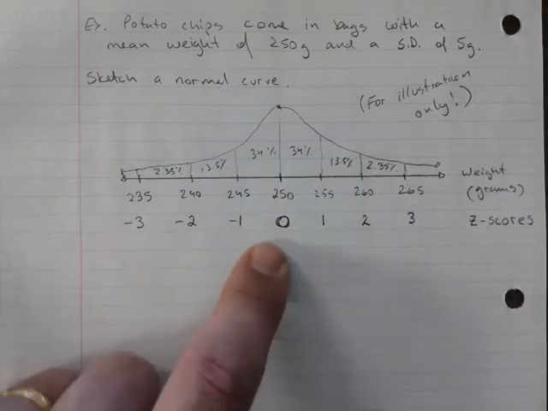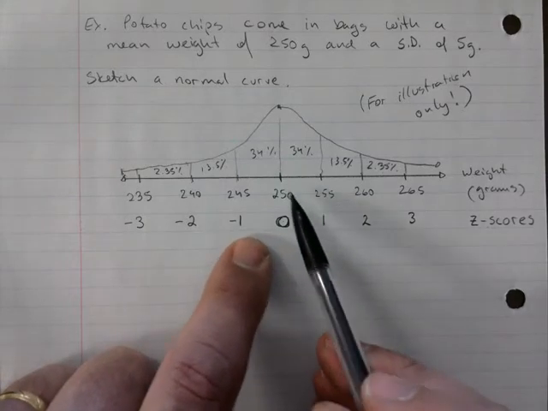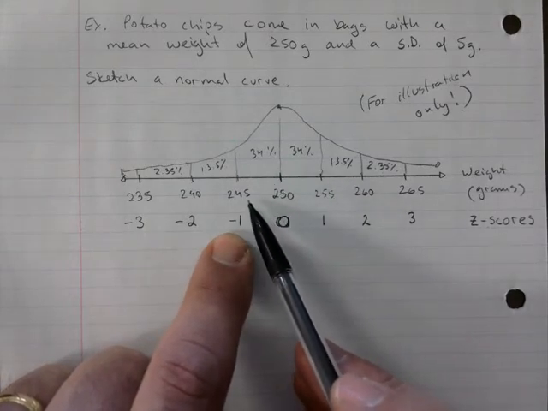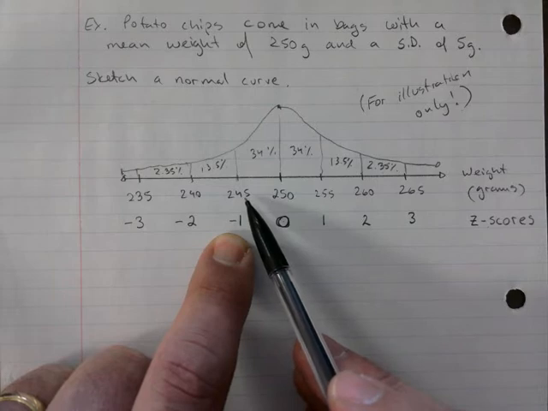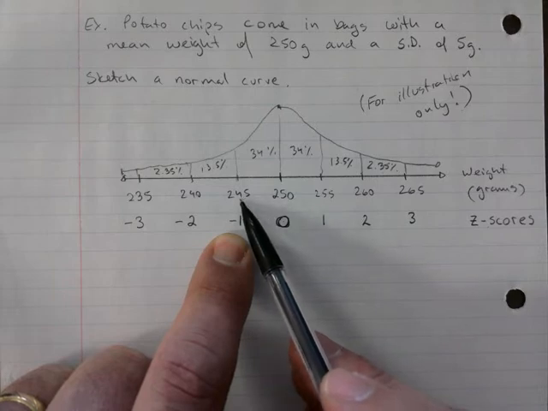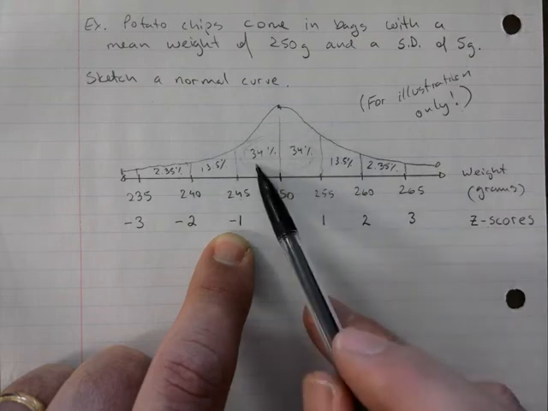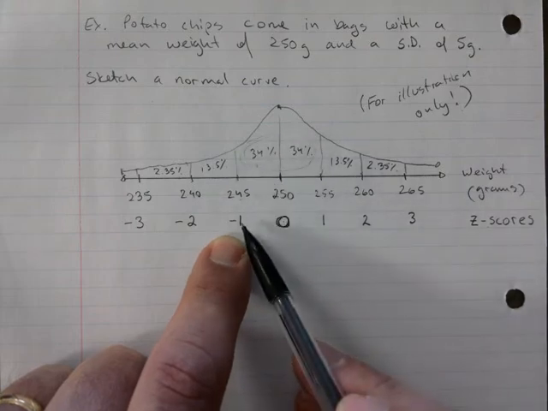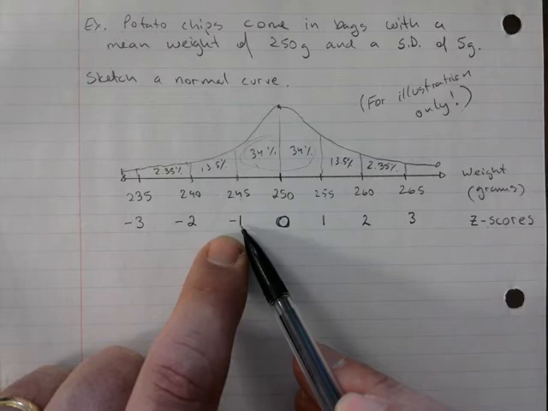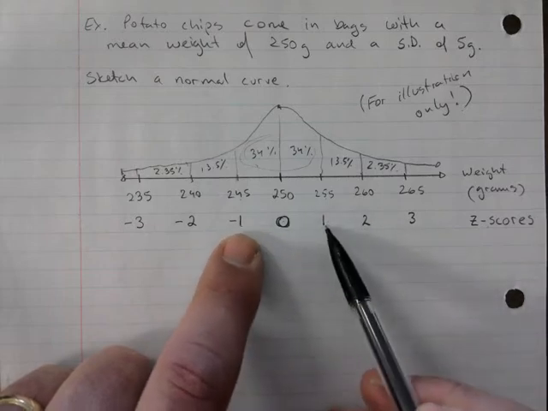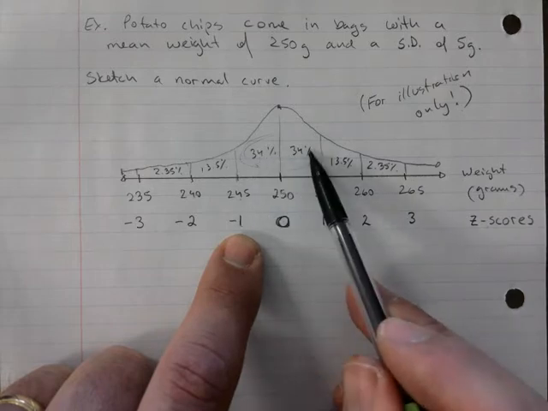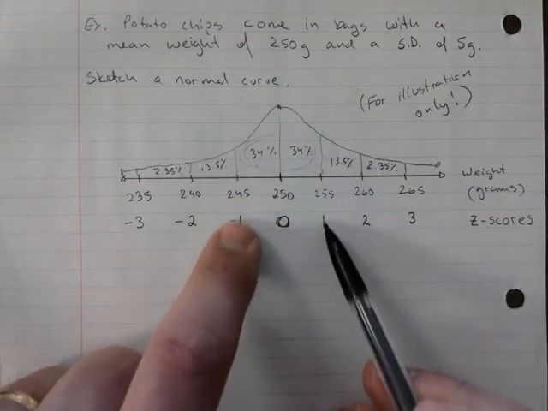So it can tell you this: how many potato chips will have a mass between 245 and 255. That would be 68%. Or I could ask you, how many potato chips would there be if they have a z-score of -1 and +1? It's still 68%. We're talking about they correlate, okay?